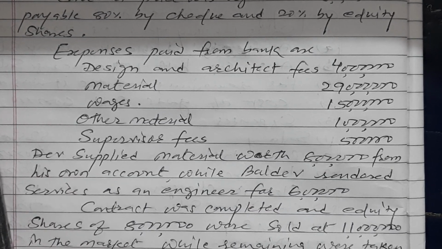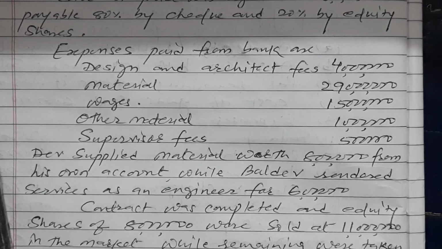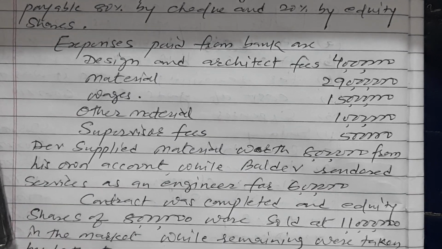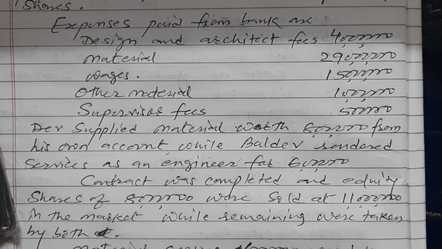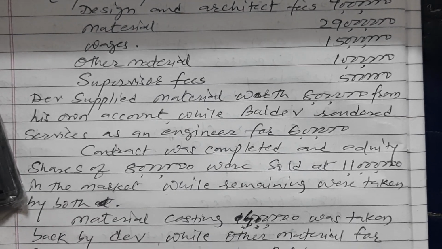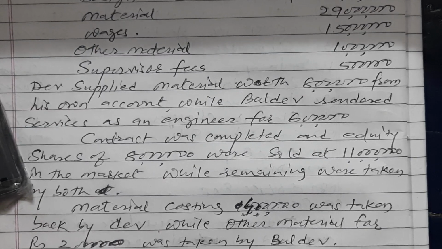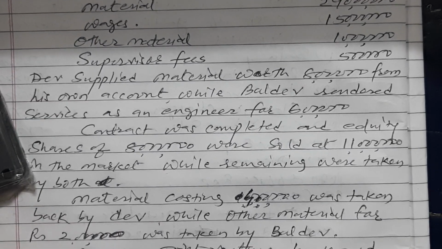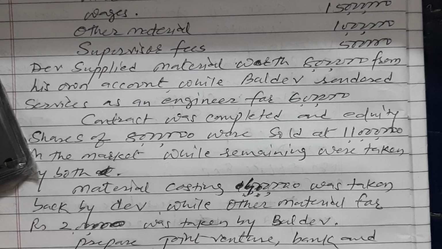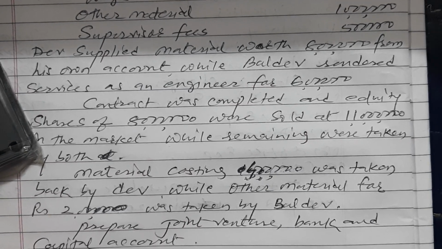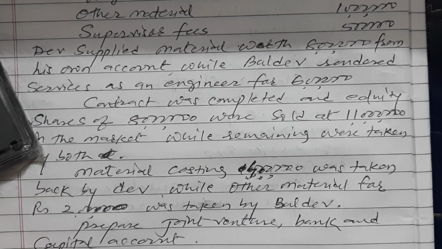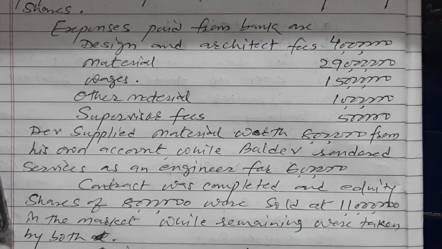Contract was completed and equity shares of rupees 80 lakh were sold at 1 crore 10 lakh in the market, while the remaining were taken by both. Material costing 4 lakh was taken back by Dev, while other material for rupees 2 lakh was taken by Baldev. Prepare joint venture, bank and capital account.